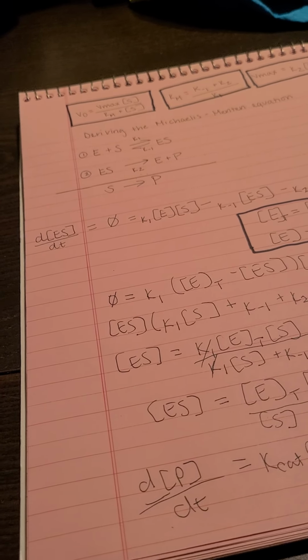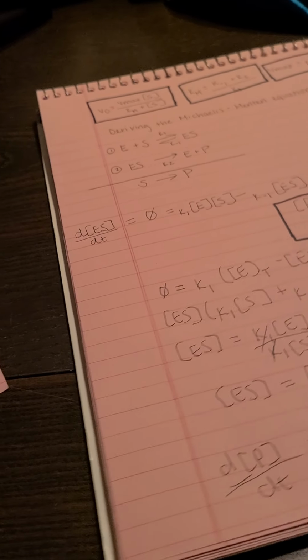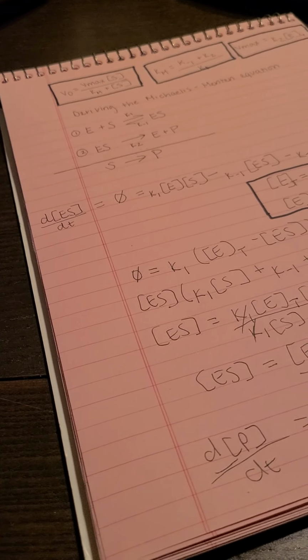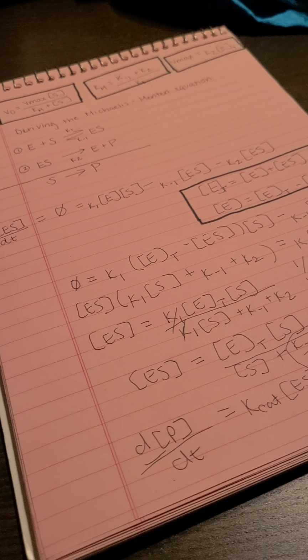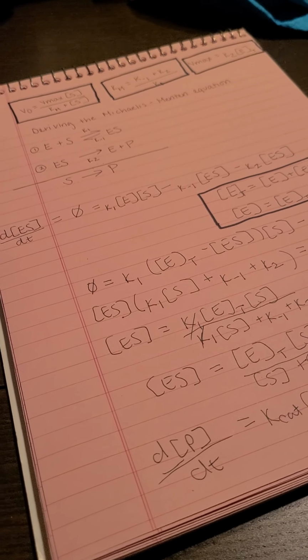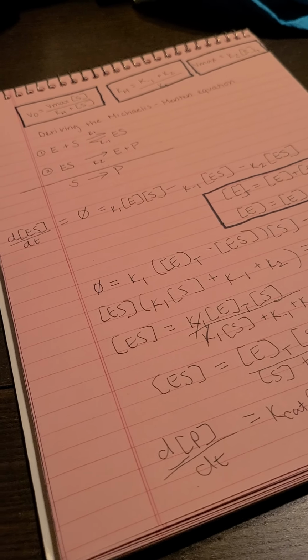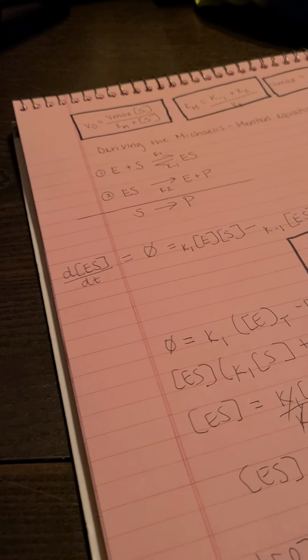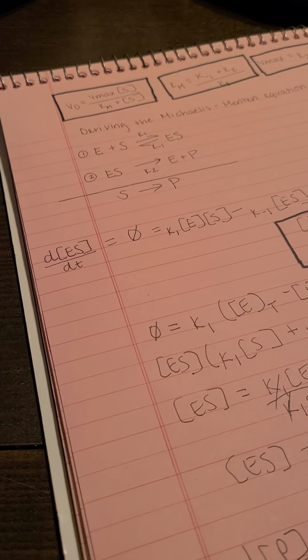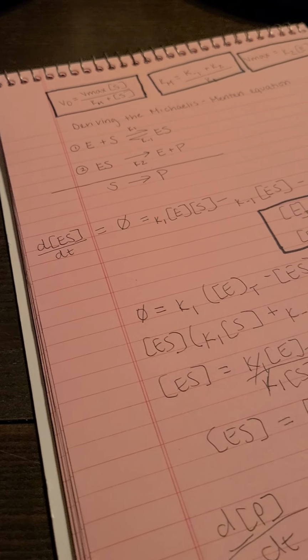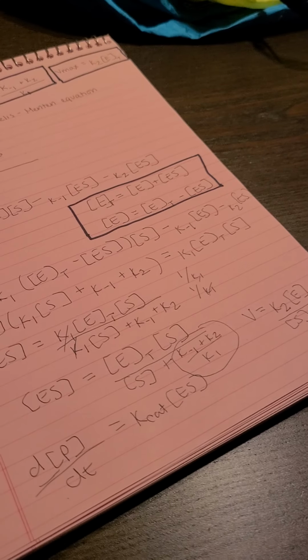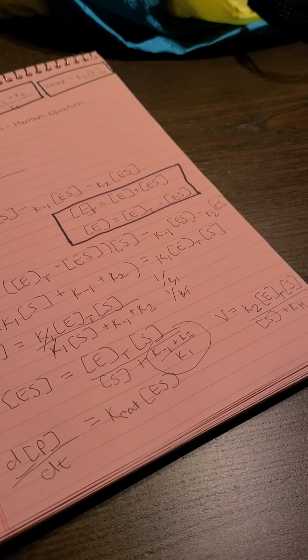And then when we plug that in, that's where we would get that the velocity equals K2, or Kcat, times ET times S over S plus Km.